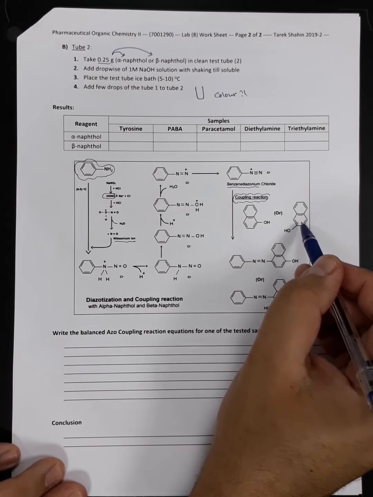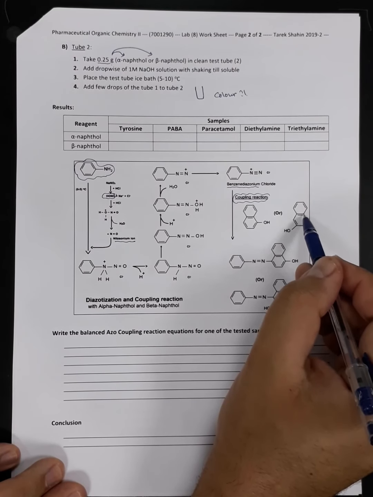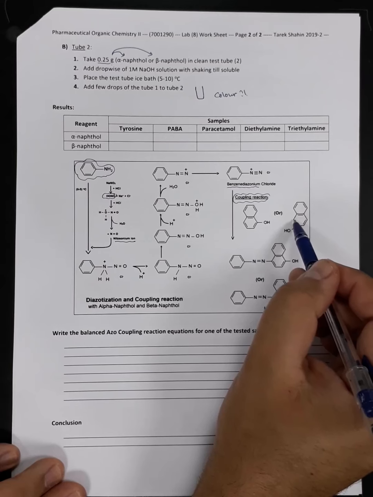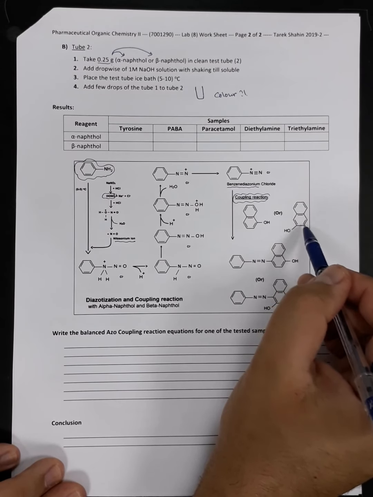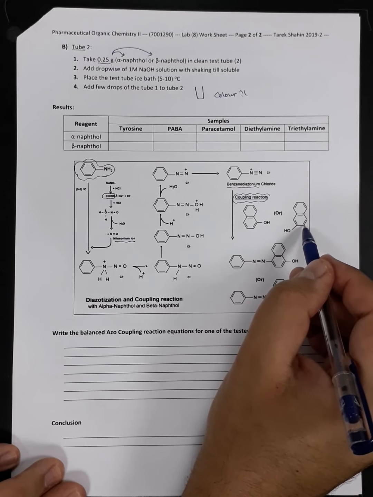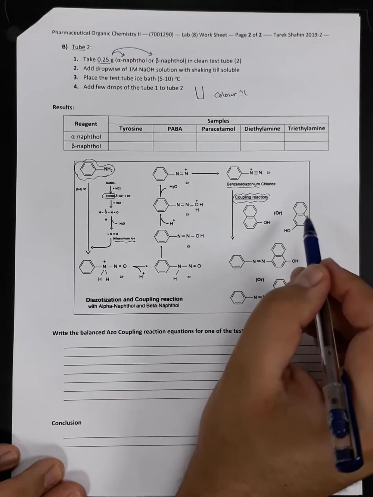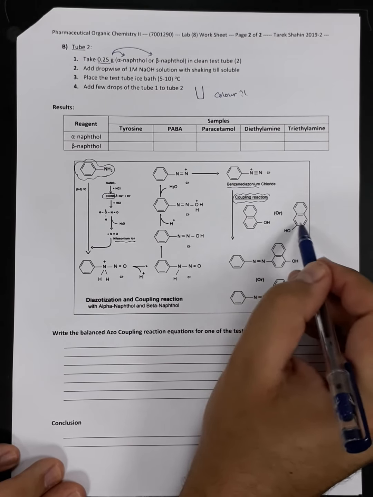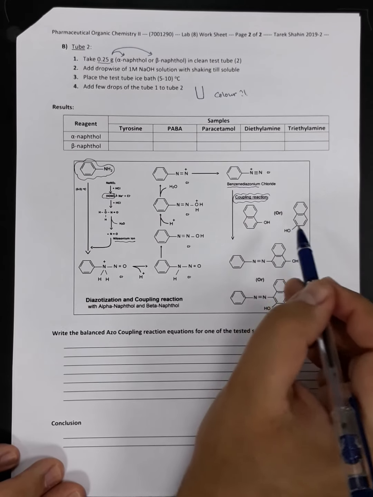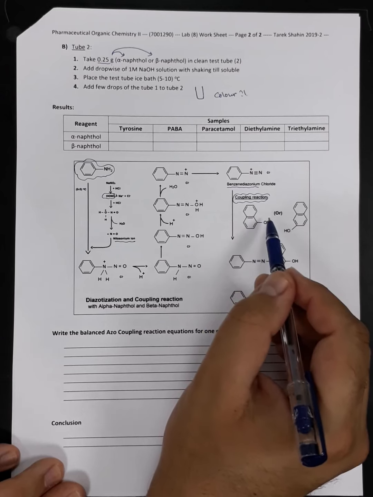While in the scenario of the beta naphthol, we found that the para position of the hydroxyl is already occupied. So the alternative position would be the ortho position. That's why in the coupling with the ortho position, we will have less amount of coupling or less products. So this will reflect the depth of color. From what I said, we expect that the coupling with alpha naphthol will be deeper in color.